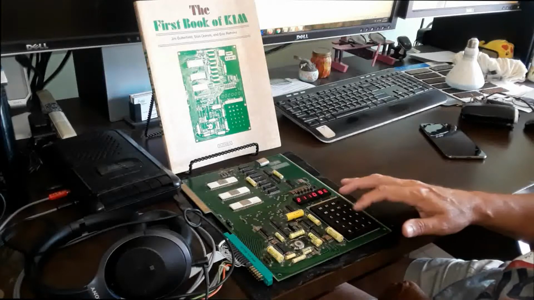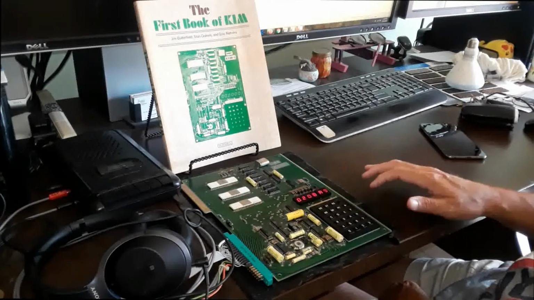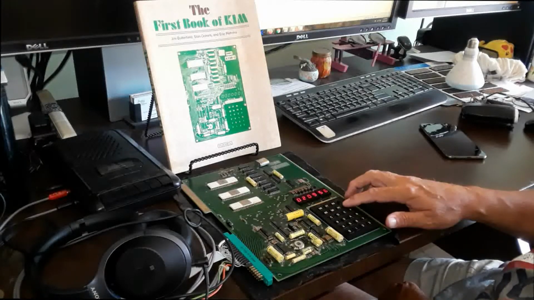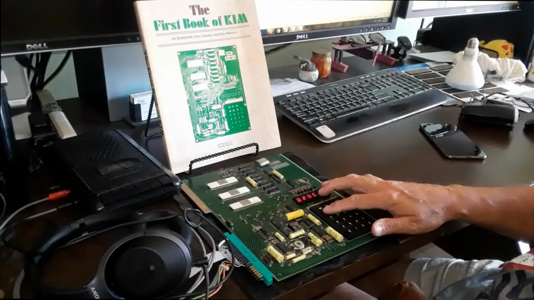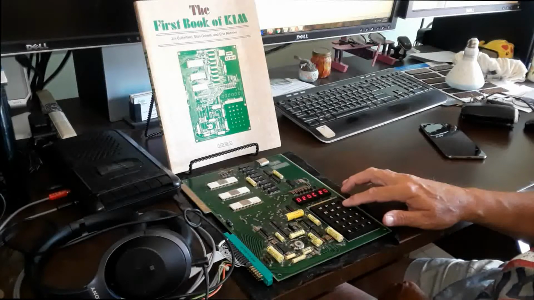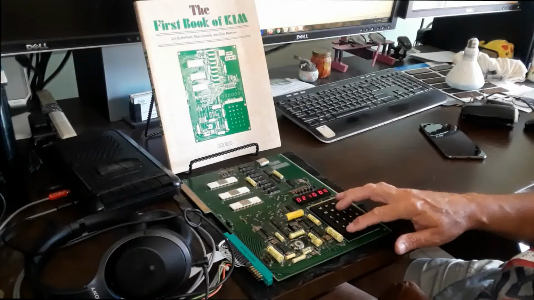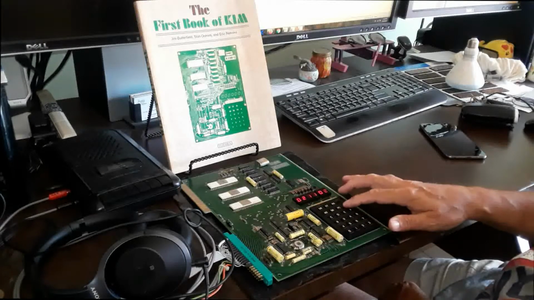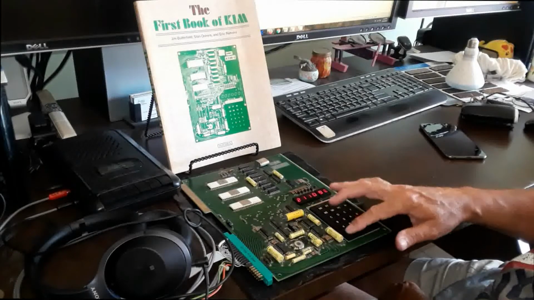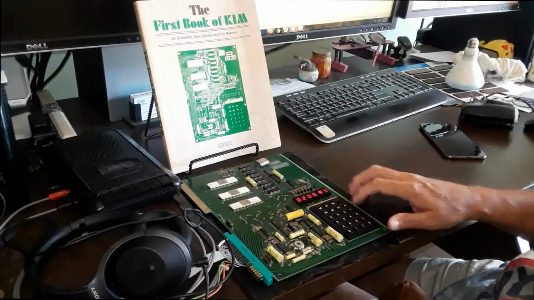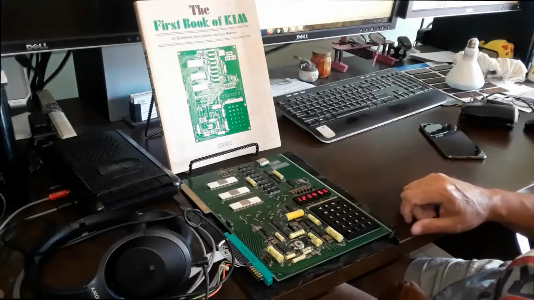Address 0208 is not right there. We want to go to 020C, so 020C, data 0C, 02, okay, address 0200, and say go. Oh, there you go, 1, 2, 3, 4, 5, 6.